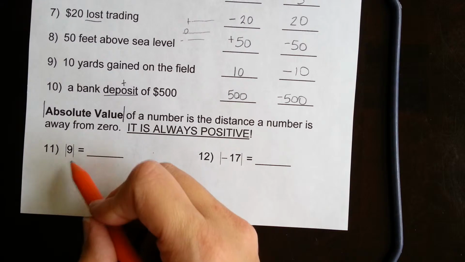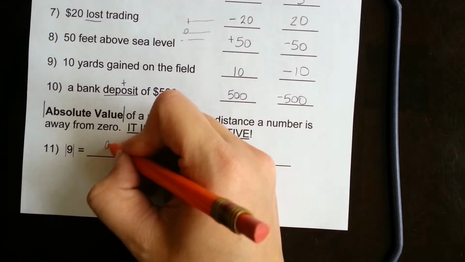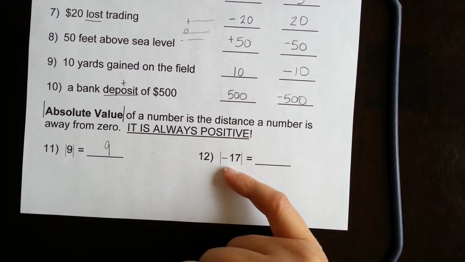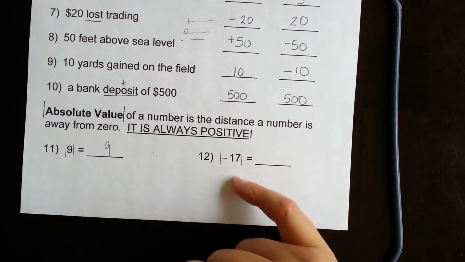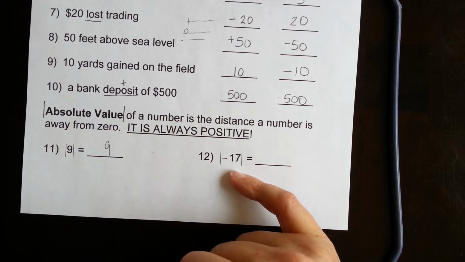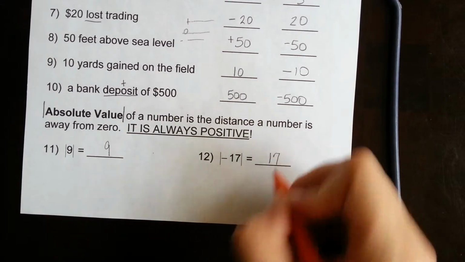So here I'm looking for absolute value of 9. How far is 9 away from 0? Yes, it is 9 away. This next one is negative 17. So we want to know the absolute value of negative 17. In other words, we want to know how far negative 17 is away from 0. So negative 17 is 17 away from 0.